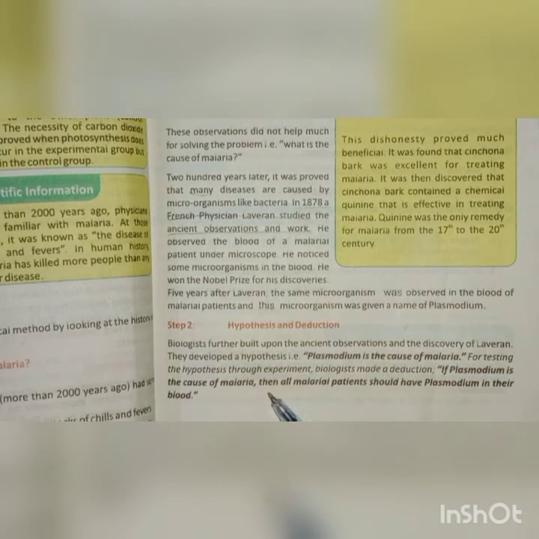If Plasmodium is the cause of malaria, then all malarial patients must have Plasmodium in their blood.